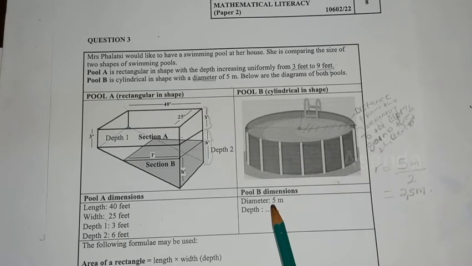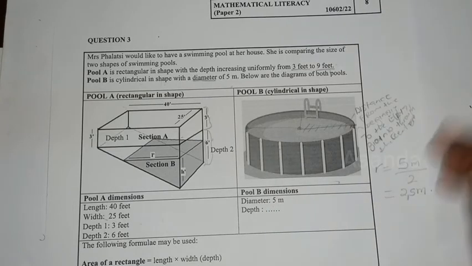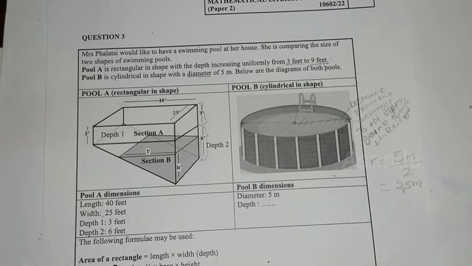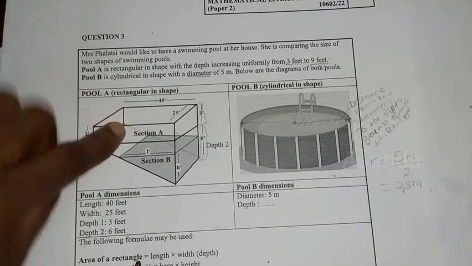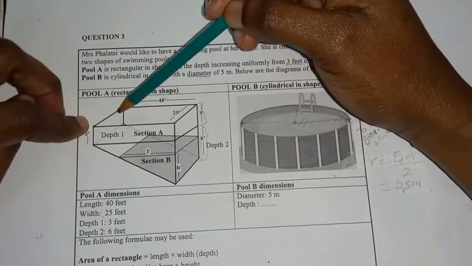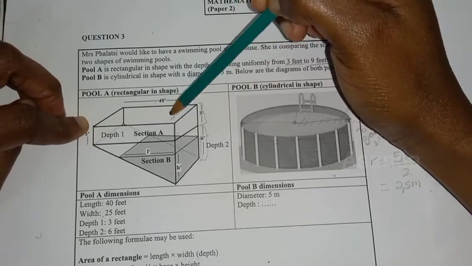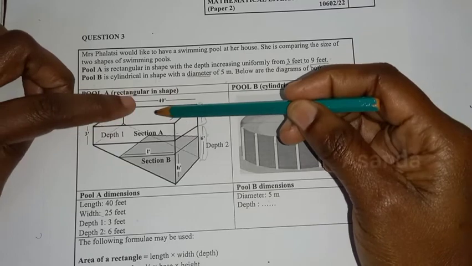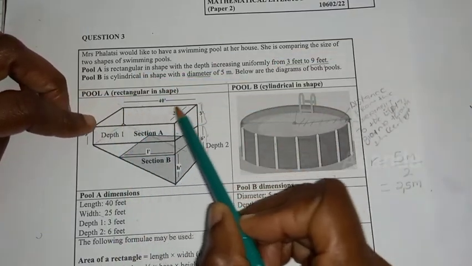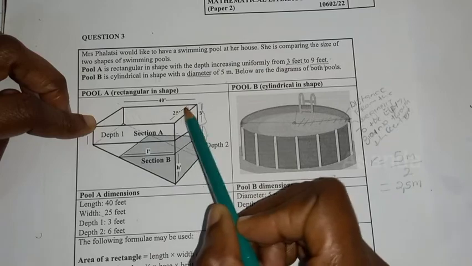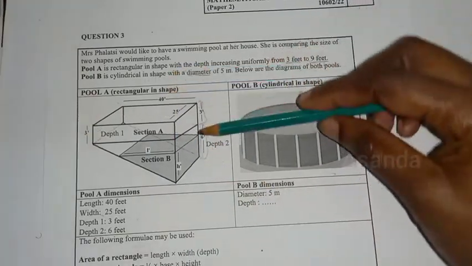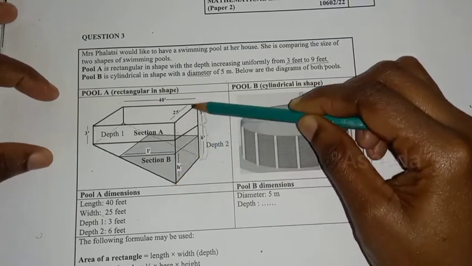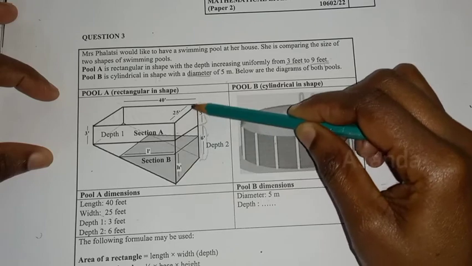This side, we are only given the diameter and nothing else. The following formula may be used: area of a rectangle. When we calculate the area of the rectangle here, we can do it using length times breadth, which is 40 times 25 feet. And then we get the area. Area is this space here that the rectangle has, right? And there's another rectangle that I see here. It's this rectangle. So I could also calculate the area of this rectangle.